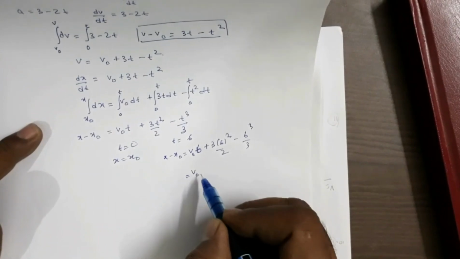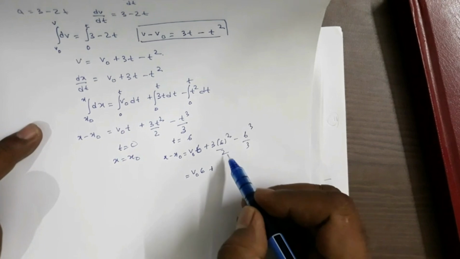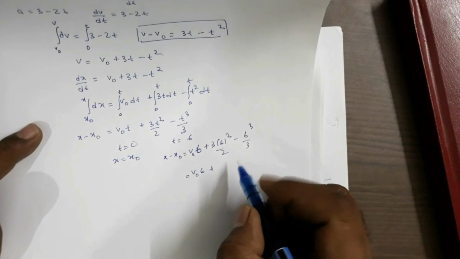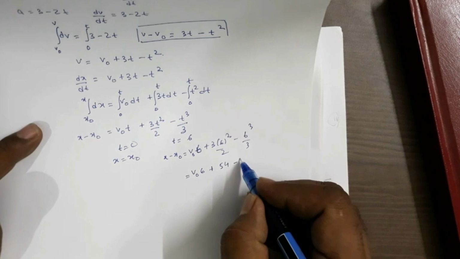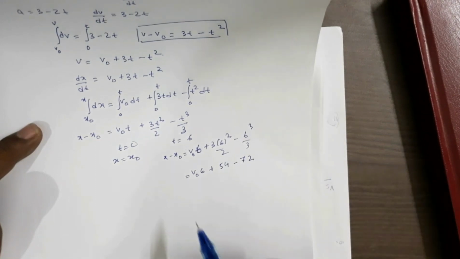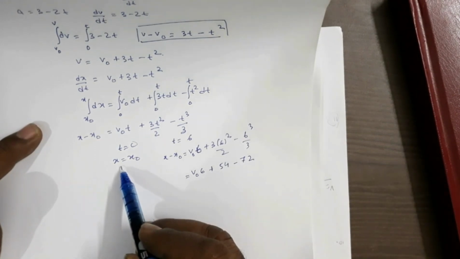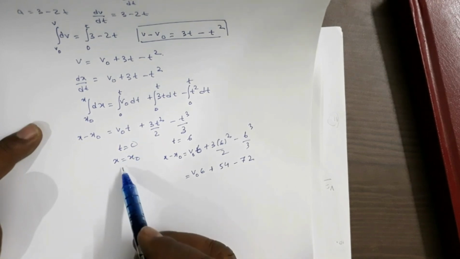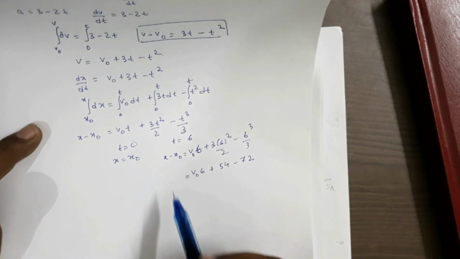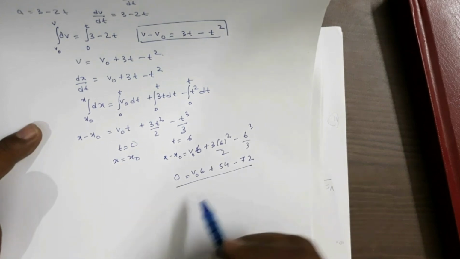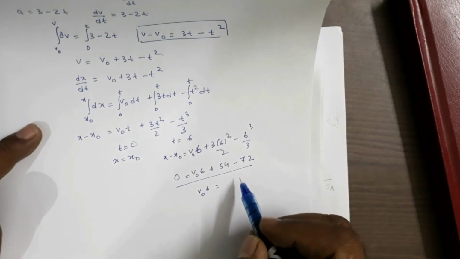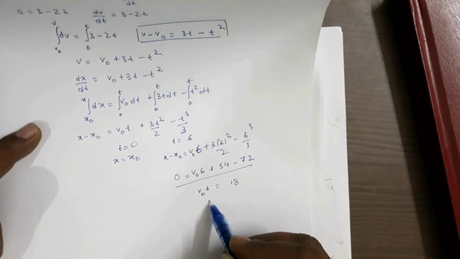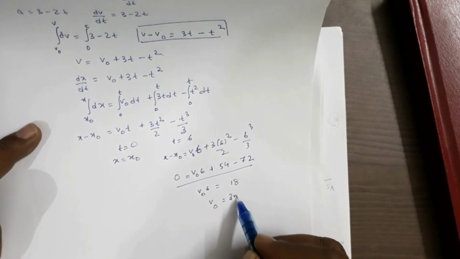So this is v naught 6 plus, 6 square is 36, divided by 2 is 18, 3 times 18 is 54, minus 72. Now it is given that at t equal to 6, x is equal to x naught. So if you use that condition, x minus x naught becomes 0. Simplifying this, we have v naught 6 is equal to 18. So v naught is equal to 3 meter per second.